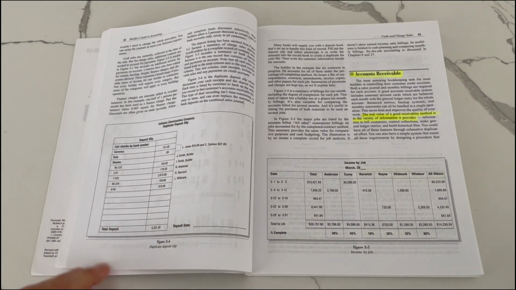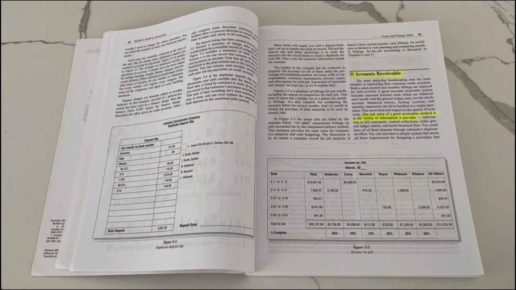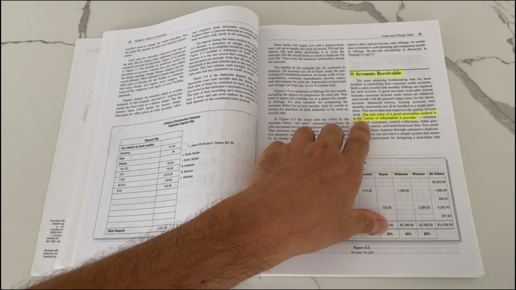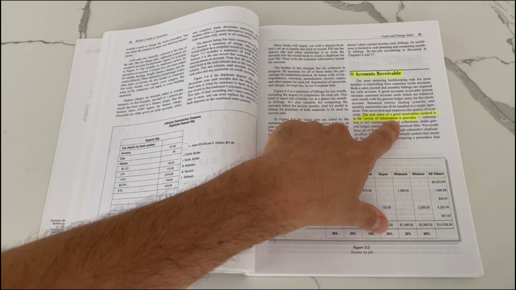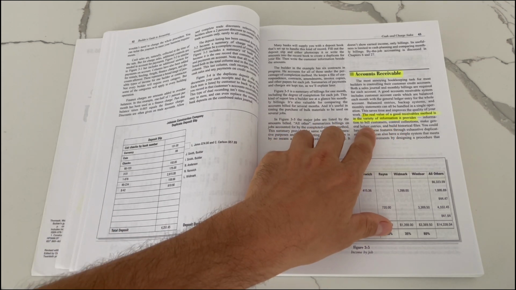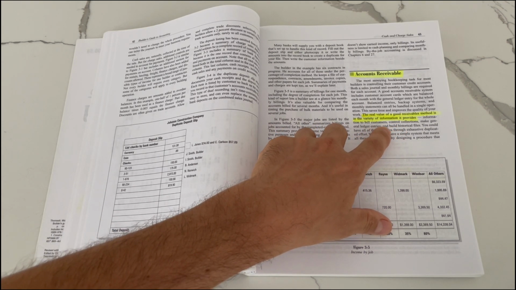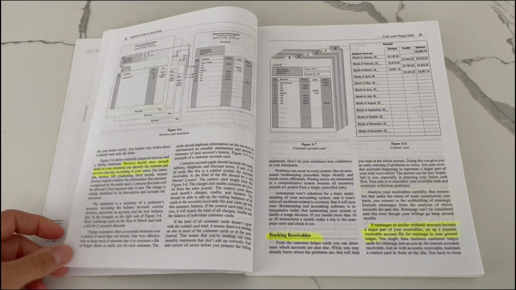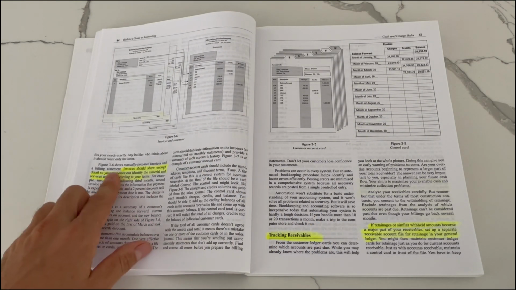Next, we're on page 43, accounts receivable. The real value of a good receivables method is in the variety of information it provides: information to bill customers, control collections, make general ledger entries, and build historical files. All right. Next, we're on page 44.